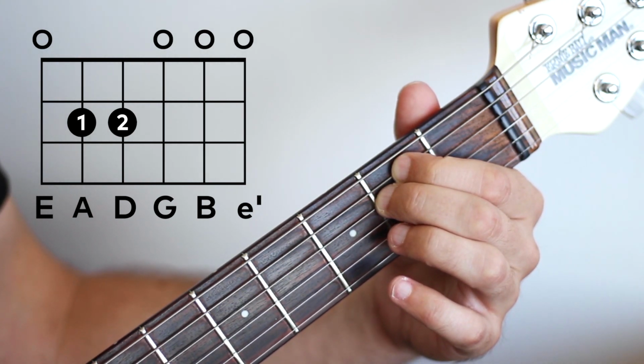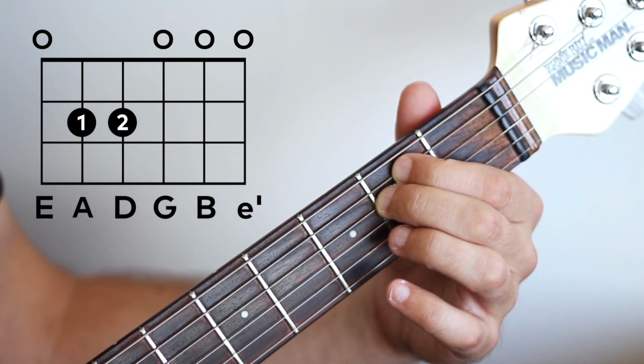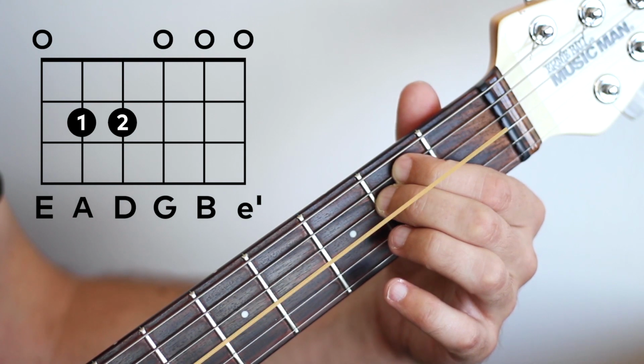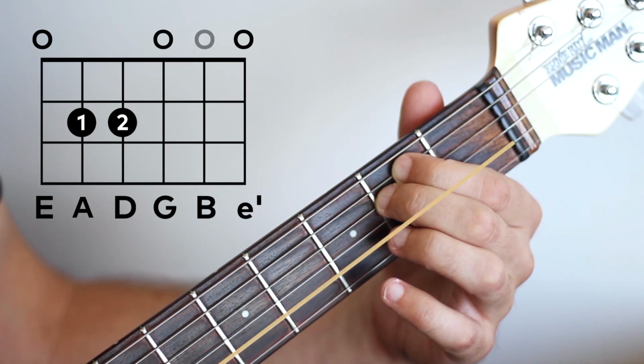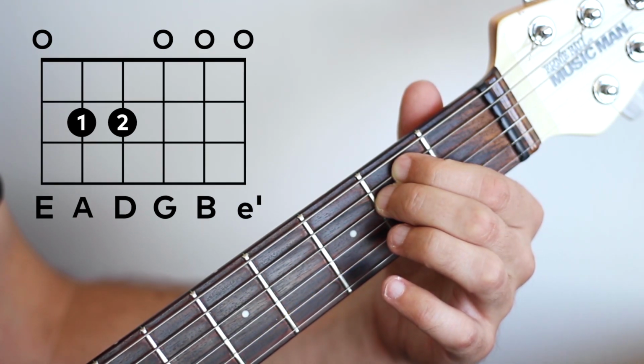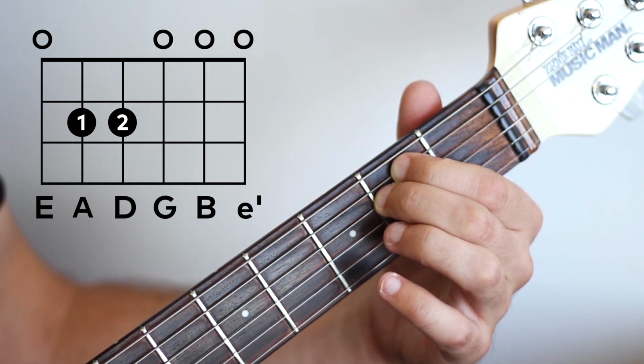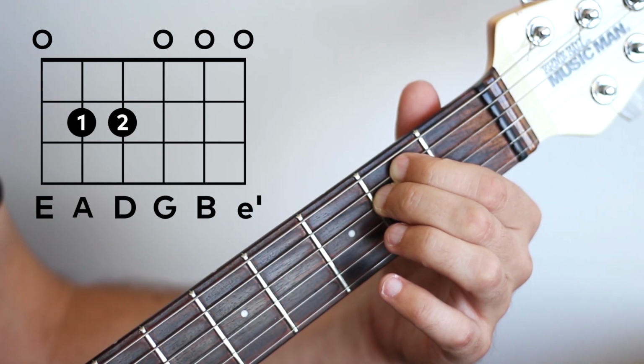The last 3 strings are open, so you don't fret any of these strings. Pick the open G string. Be sure it is not muted by your middle finger. Pick the open B string. Pick the open E string. Now strum all 6 strings for the E minor chord.